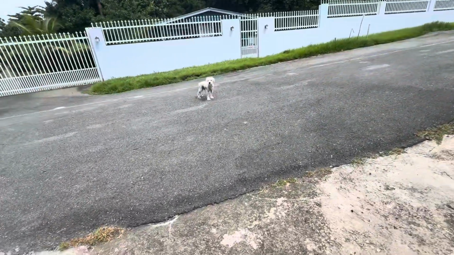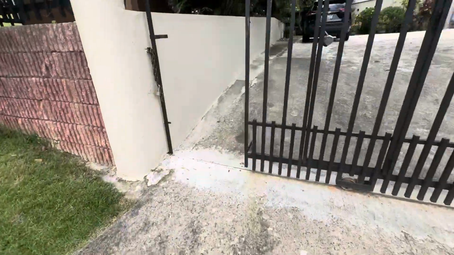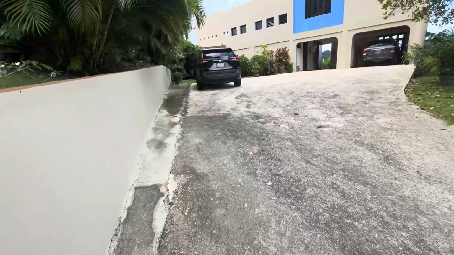I'm sorry, peludo. Yeah, they like to let dogs wander the street.